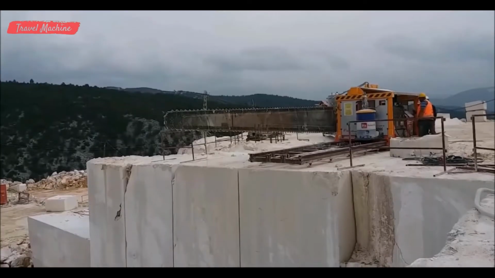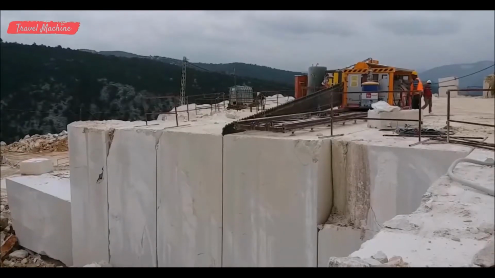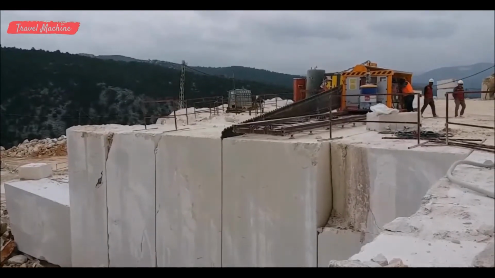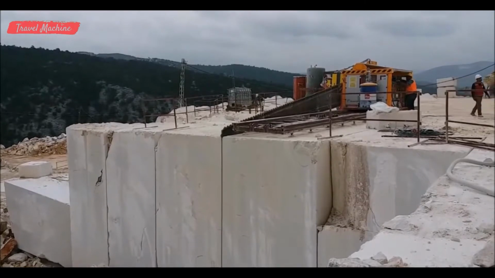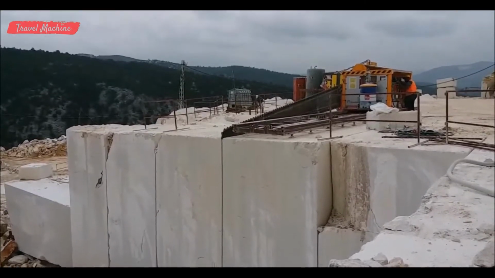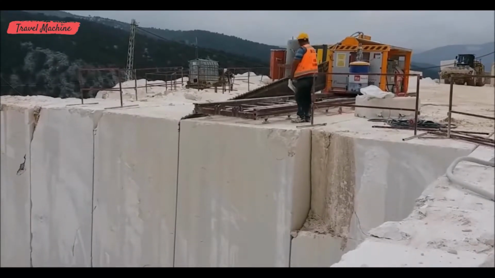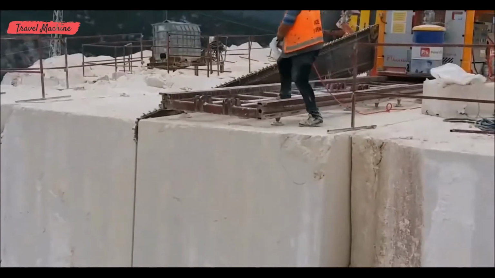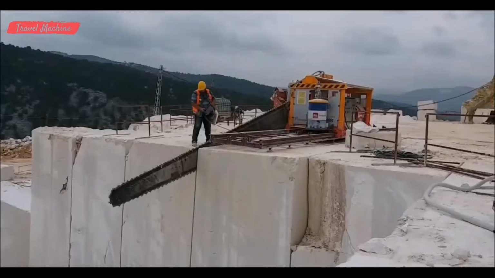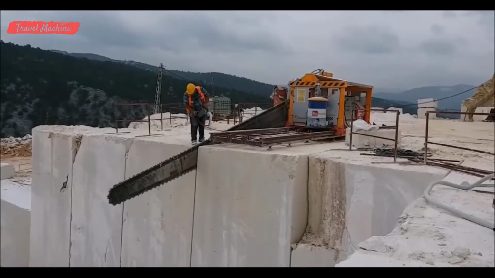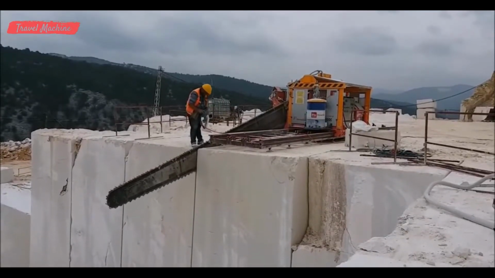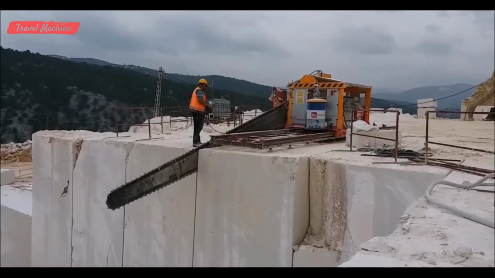Today I'm gonna show you how marble processing is done. What are the processing stages required from the mountain marble to the marble slab? Marble processing is a fascinating art, from the quarry until they are loaded onto the container ready for shipment. Marble slabs go through different transformation phases.